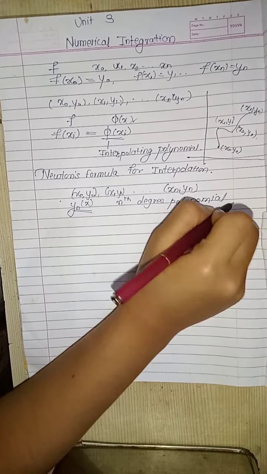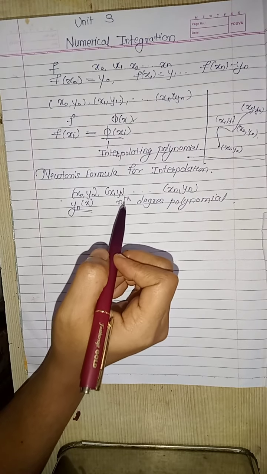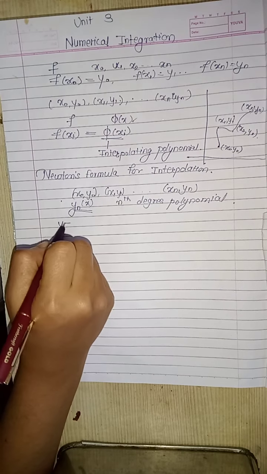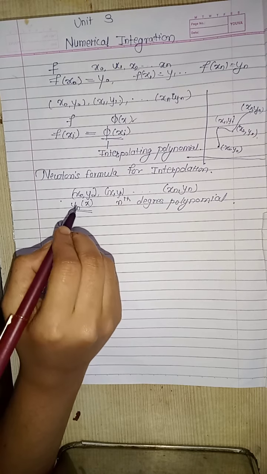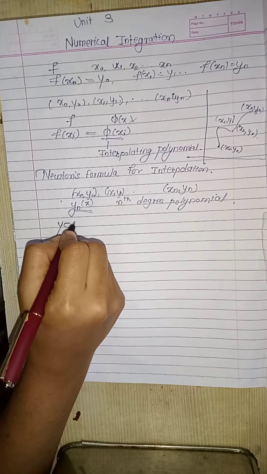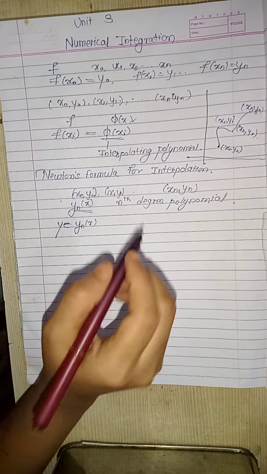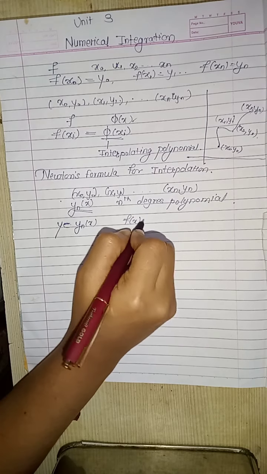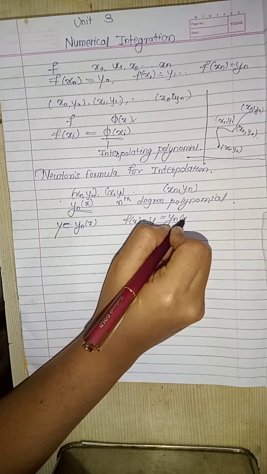And in order to satisfy that it is an interpolating polynomial, we have to satisfy the condition that y is equal to yn of x. So y equals yn of x, that is f of x equals yn of x.